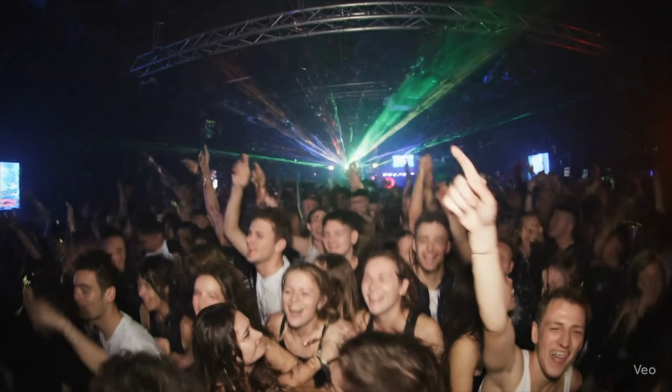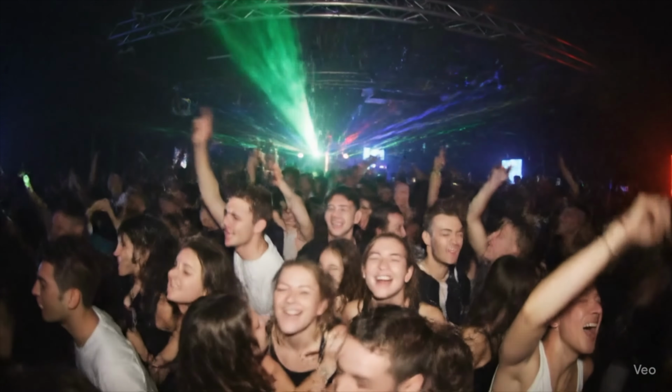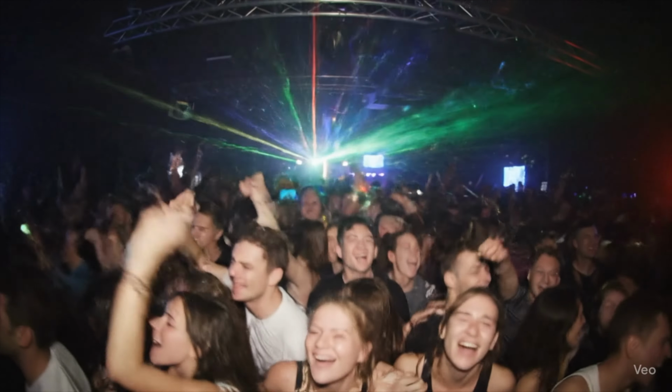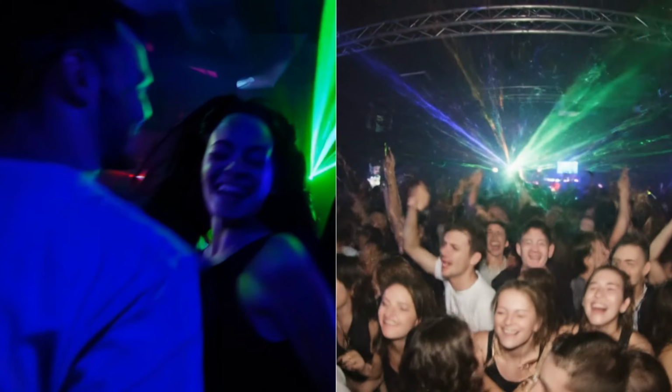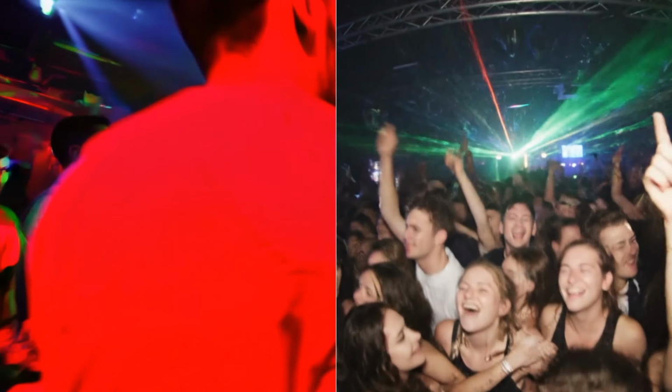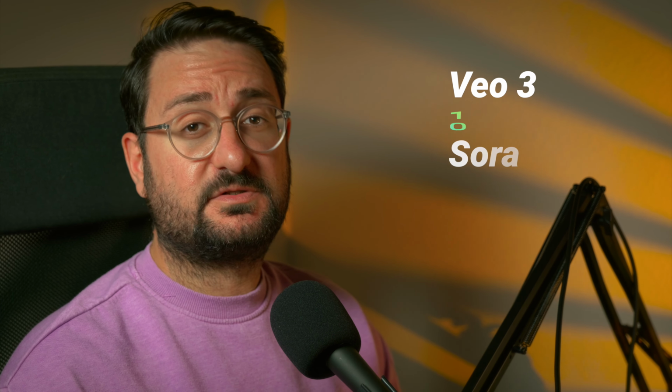Except for some artifacts, this looks very good. Veo generates a sound, and in this case it fits the video really well. Even though Sora captures the prompt's vibe better with the dark lighting, this is way more usable than Sora's generation, which is why Veo wins this one. The score is 1-0 now.